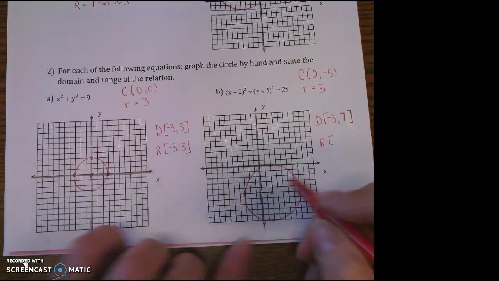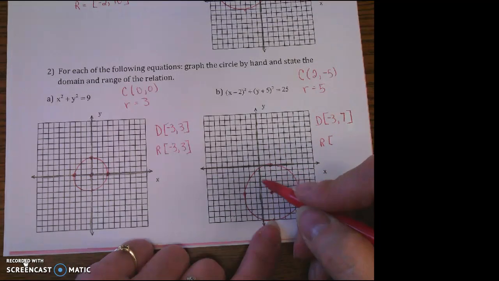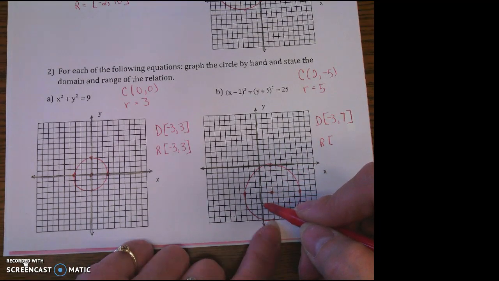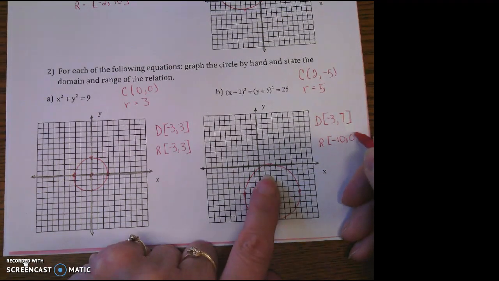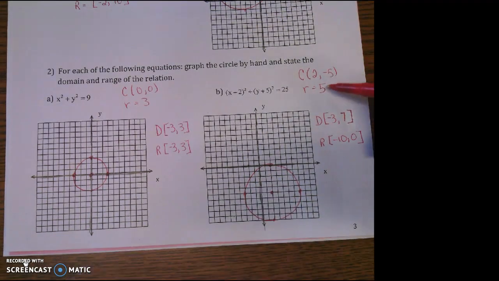And the range, the lowest this goes is -10, and the highest is 0. And again, if you added 5 and subtracted 5 from the y number, that's another way to get those.